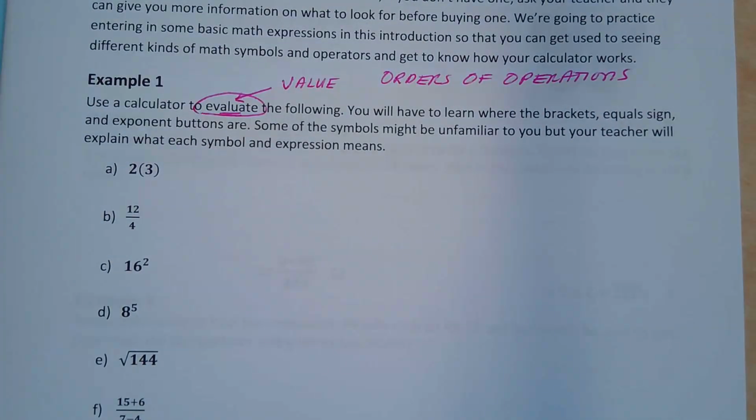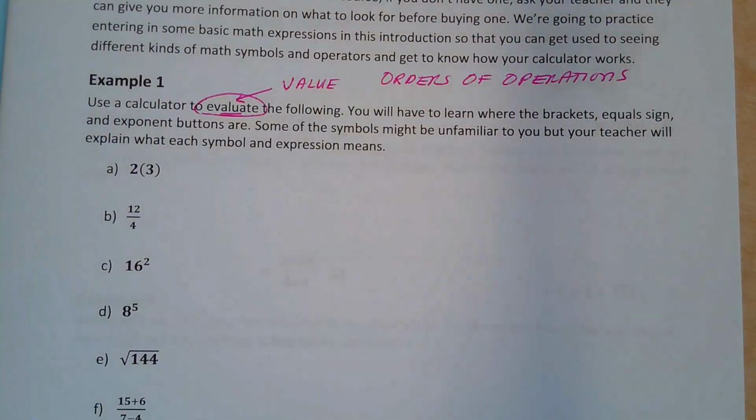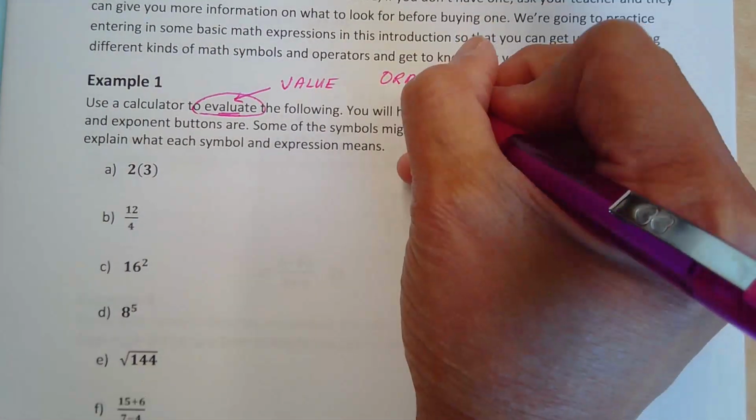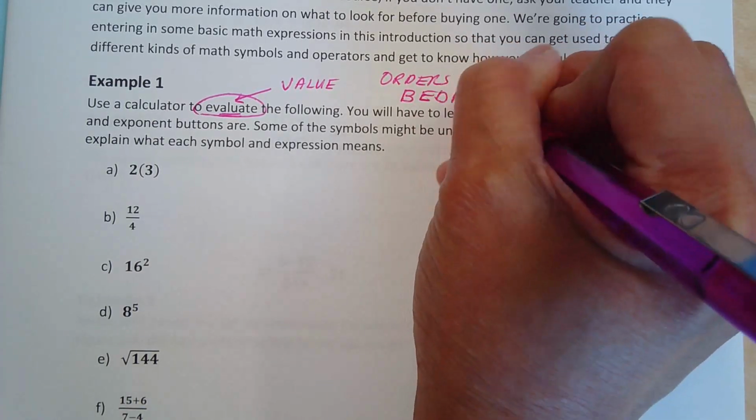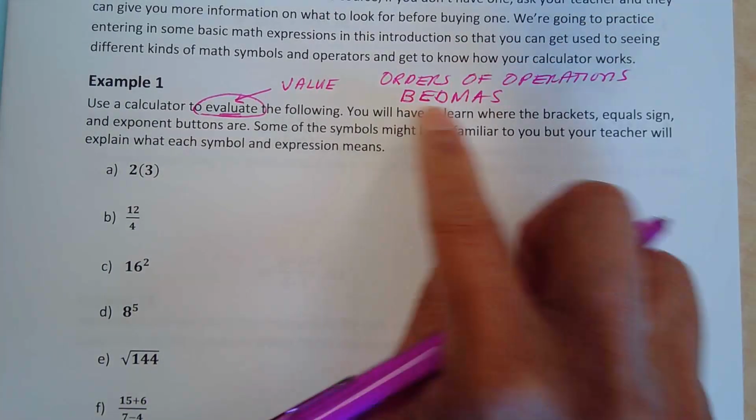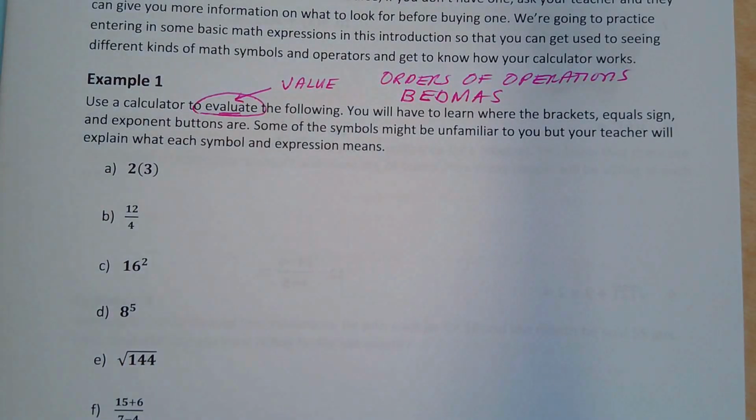Luckily we have an acronym for this, so that we remember the specific order. The acronym is something that we can use to memorize things, and this is it: BEDMAS.